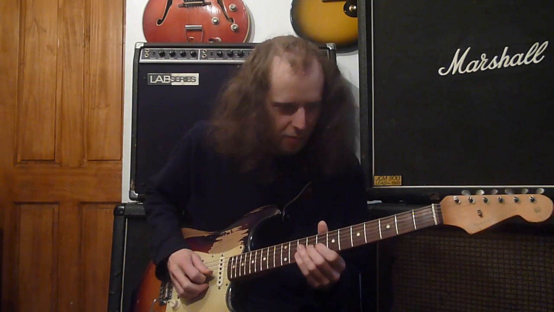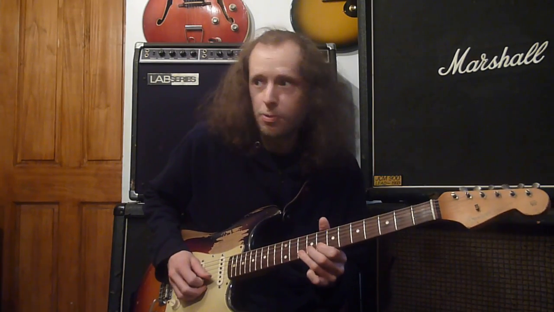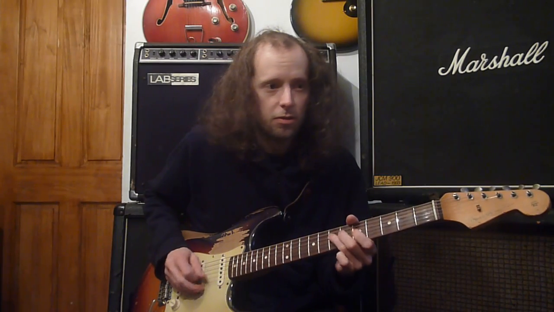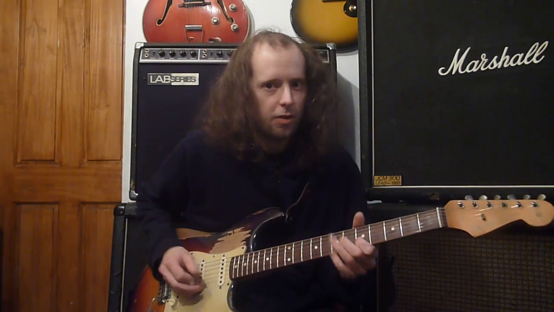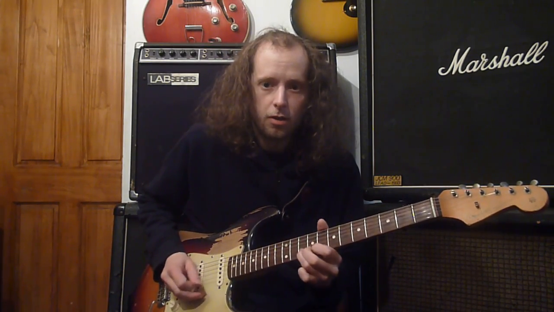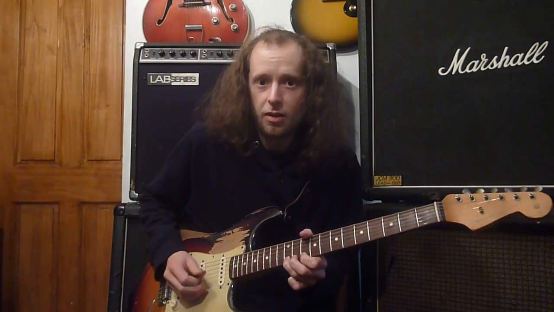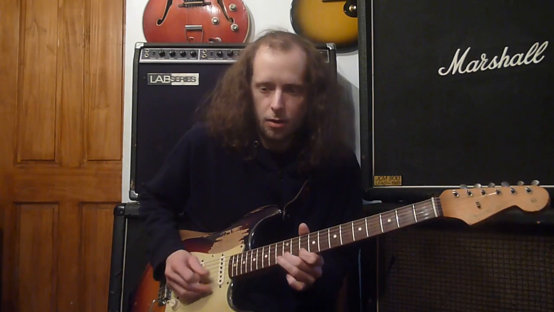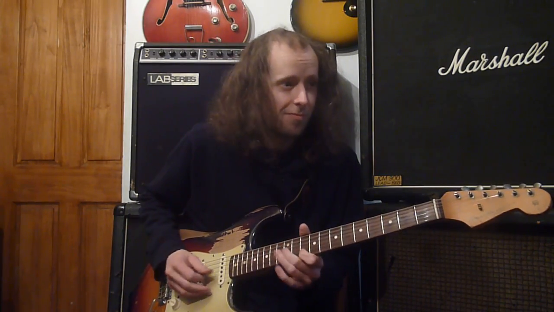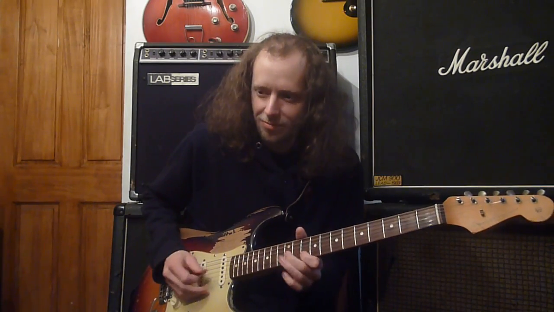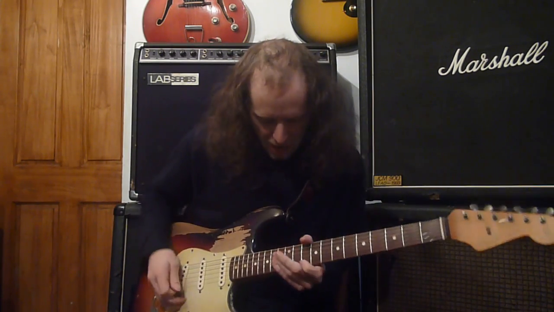So the whole thing's position 1, position 1, position 5, and he bends up into a major position there, and then he slides back into position 1, position 3. Now that's just position 3, and you can see those notes, that shape.